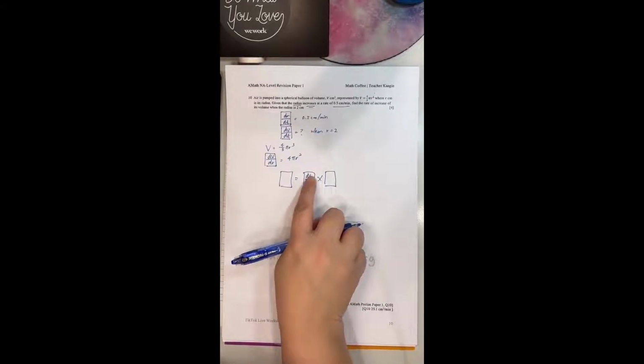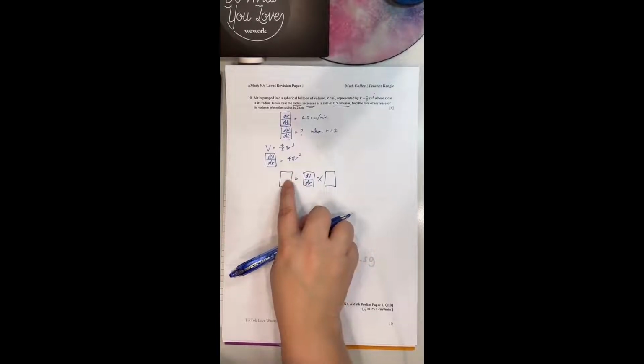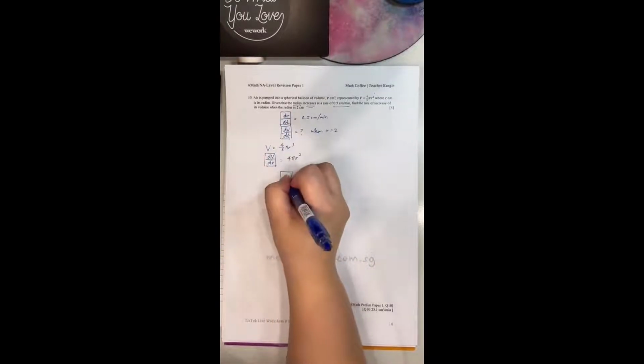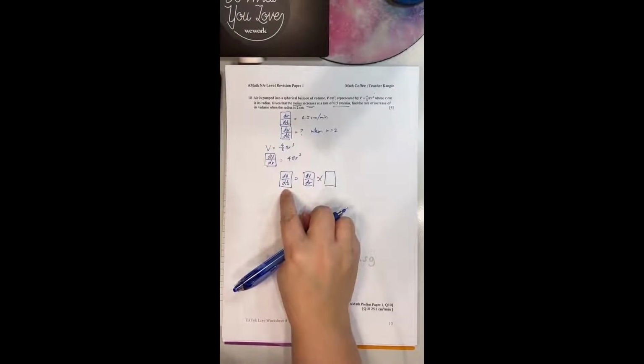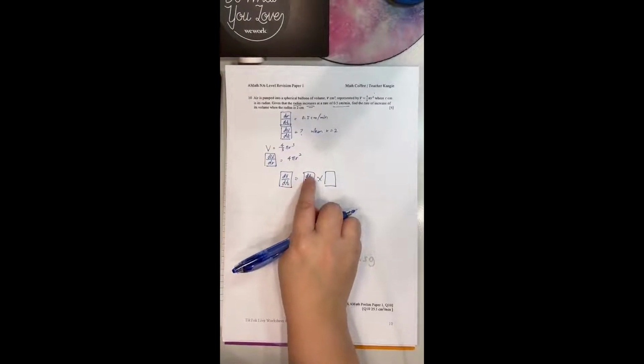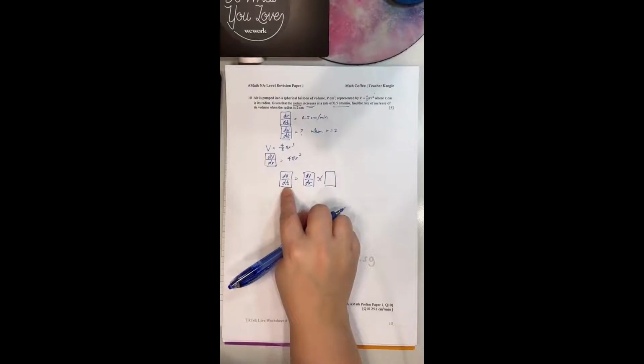Now, look at the numerator. Numerator is dV. So that means the left hand side, my dV/dt should be on the left hand side. Okay? dV, the numerator here, that's why you put dV/dt here.